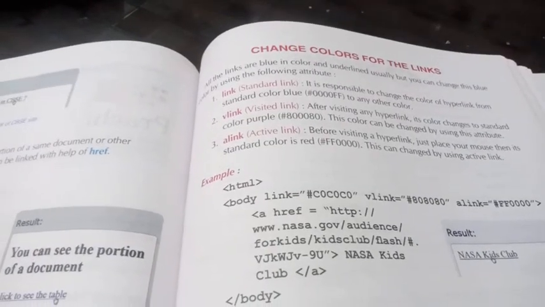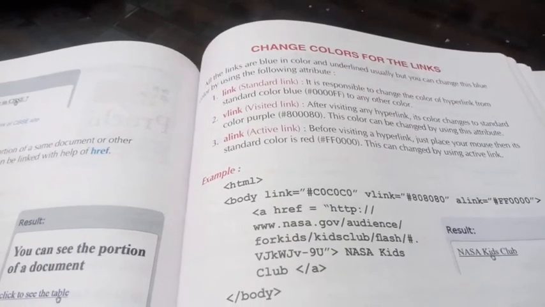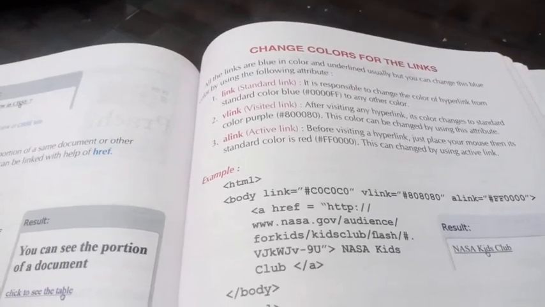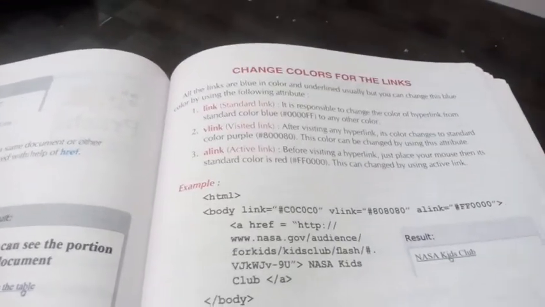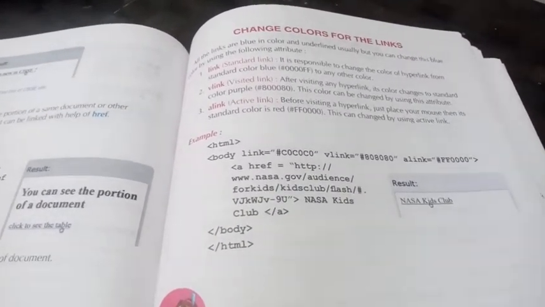For red, hash ff0000 is the formatting of hexadecimal digits. So this is about our chapter number 9. This is completed. Now we will discuss the exercise in the next session. So thank you.